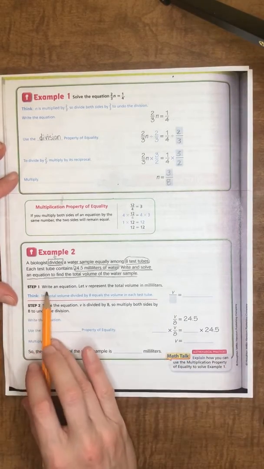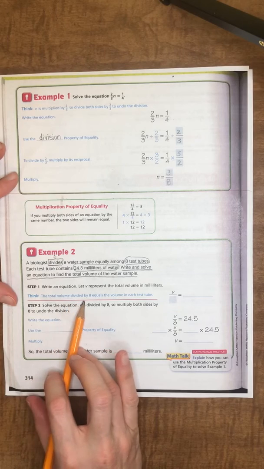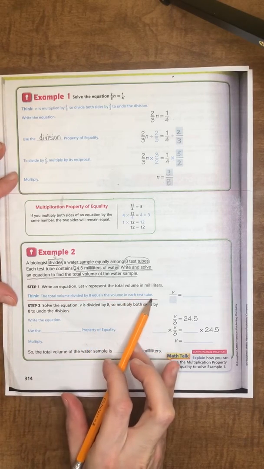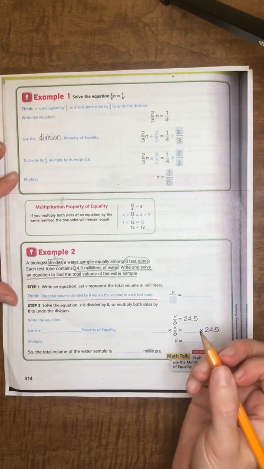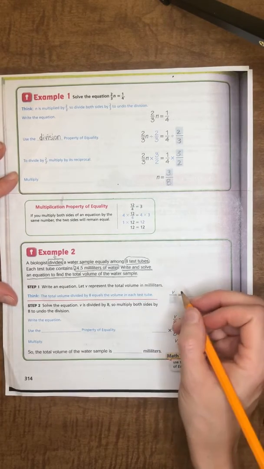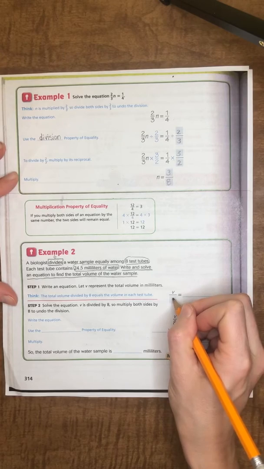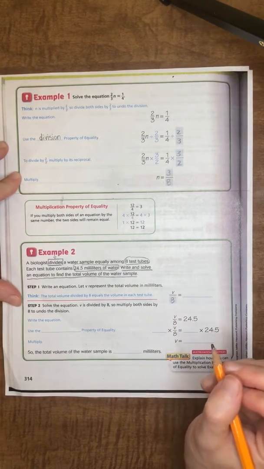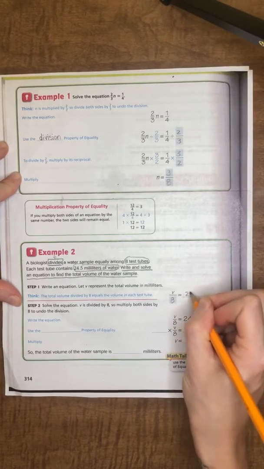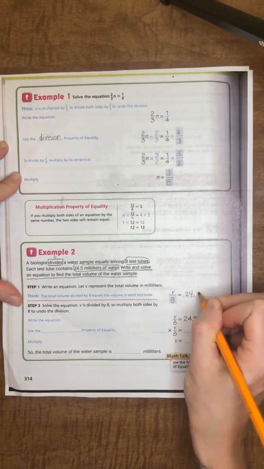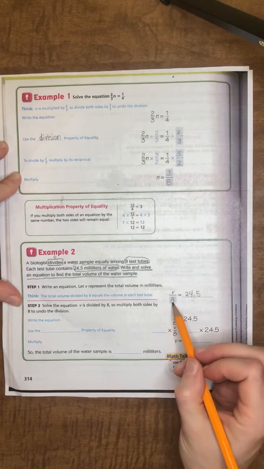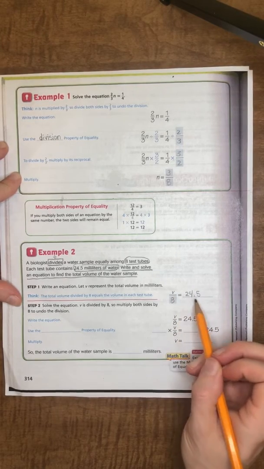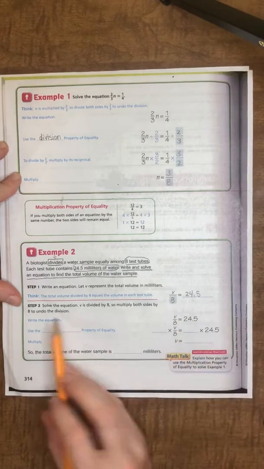So, the total volume divided by 8 equals the volume in each test tube. So we're writing 8 below the variable v, and that equals 24.5.